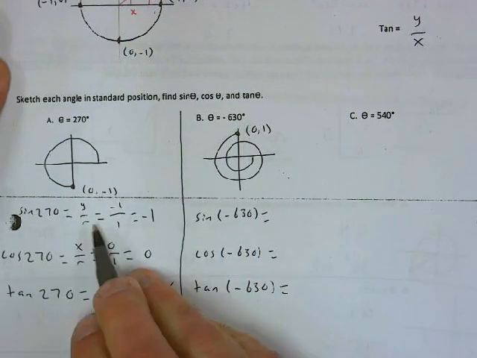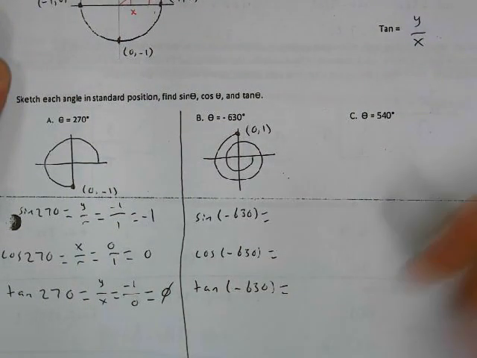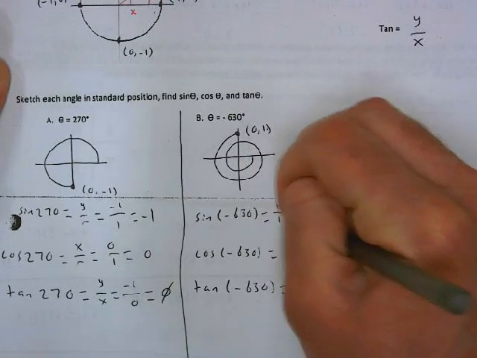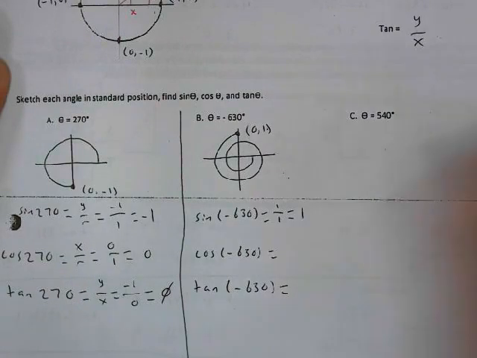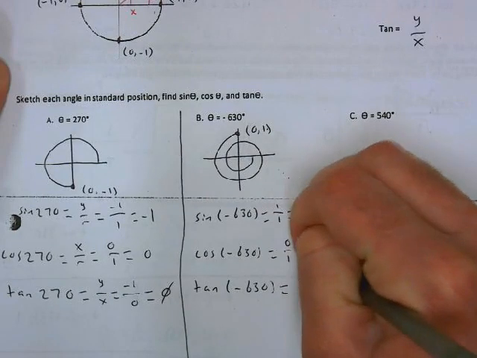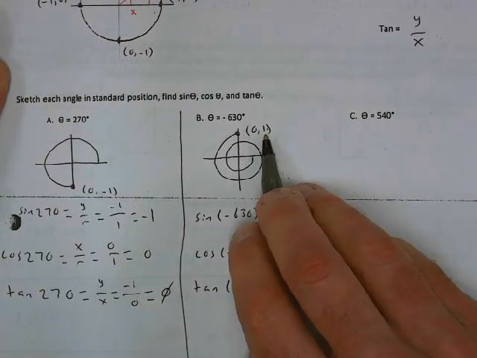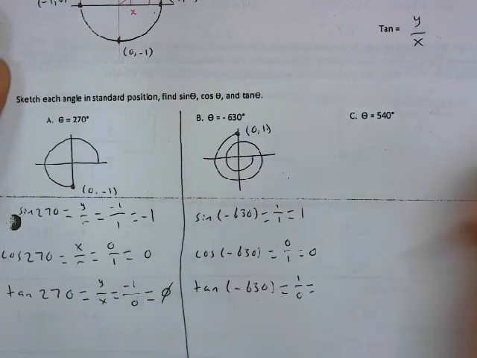Okay, now we don't need to write the definitions every time. They're up at the top right of your page. Sine is y over r, which is going to be 1 over 1, which is 1. Okay, so the sine is just 1. Cosine is x over r. Well, that's going to be 0 over 1, which is 0. And then the tangent of our angle is y over x, so that's going to be 1 over 0. So that one is again undefined.